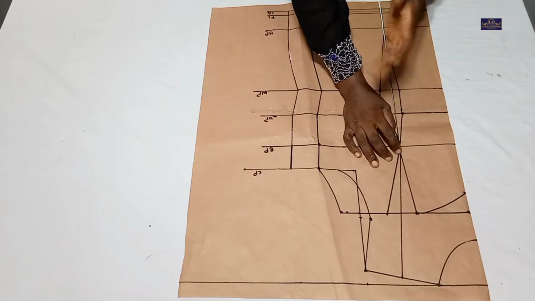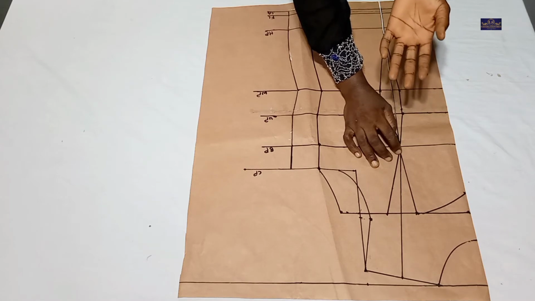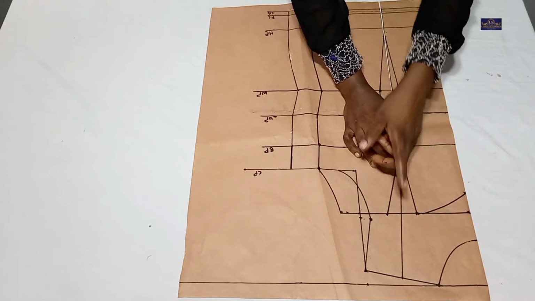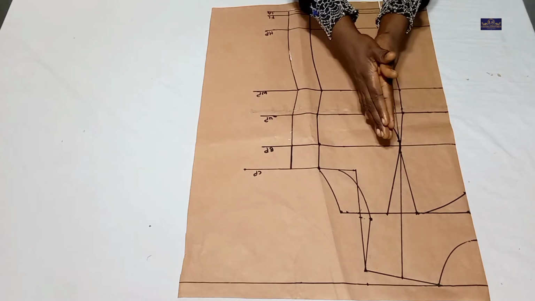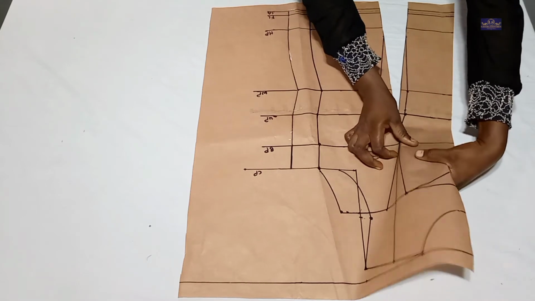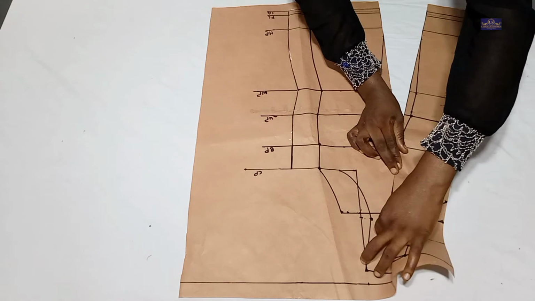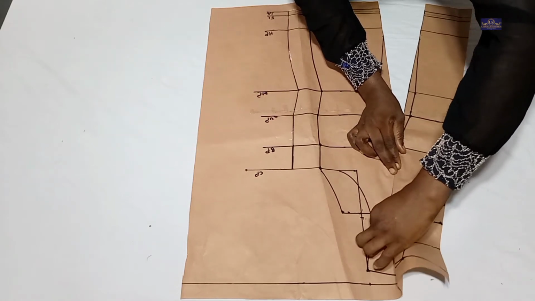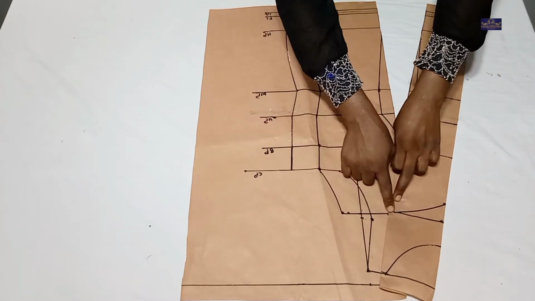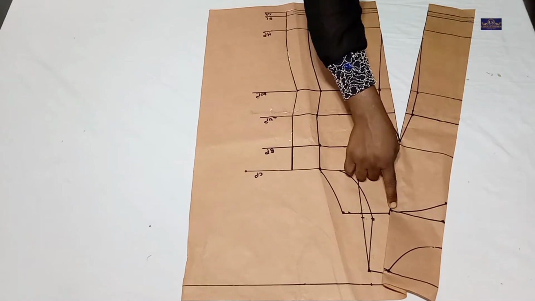You know, at times when you sew off shoulder, after drafting, after cutting, you will see that this one and this one will no longer be the same when you want to join it. So to avoid that, this is what we are going to do. You see that when you bring this together, they are no longer equal. So I'm going to blend it.